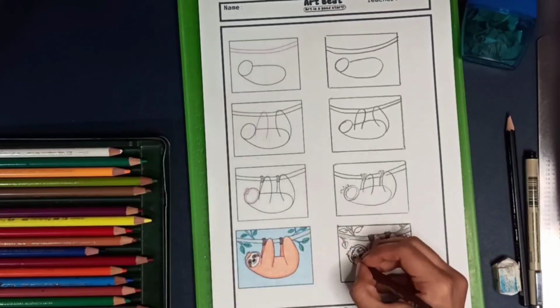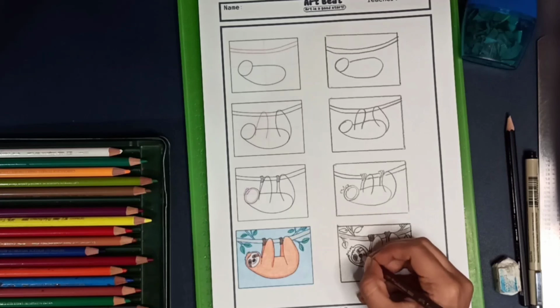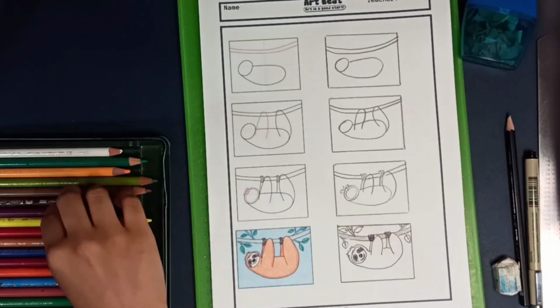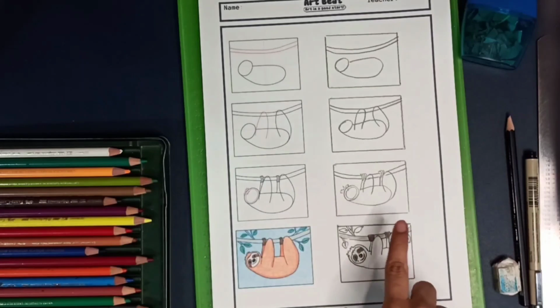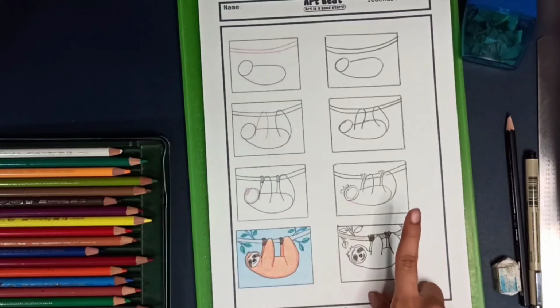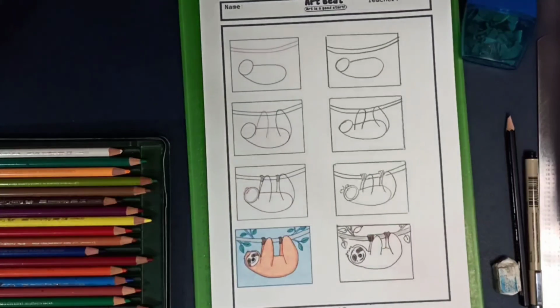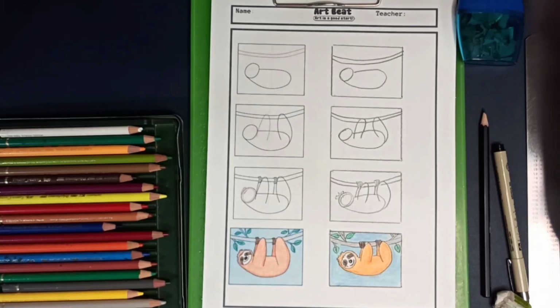We'll use orange for the body of the sloth, leaving its face white, and any dark shade of green for the leaves at the back. Use a light blue colored pencil for the sky. If you don't have the same colors used, you can always use similar colors as well. Ensure that the rest of the drawing is colored using the color blocking technique.